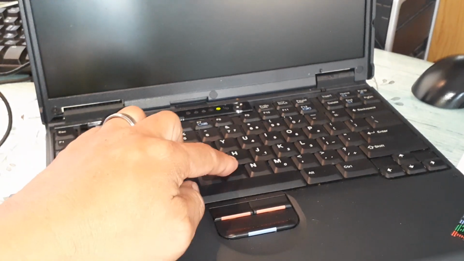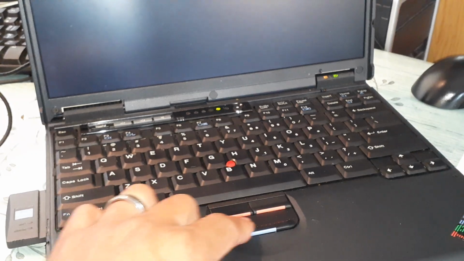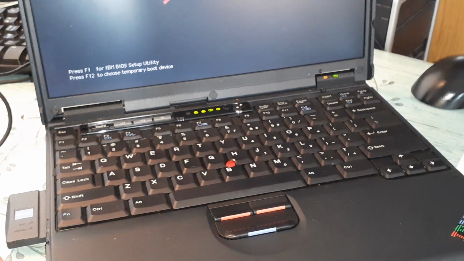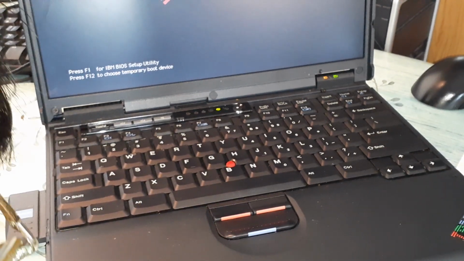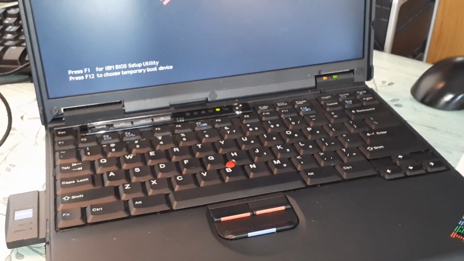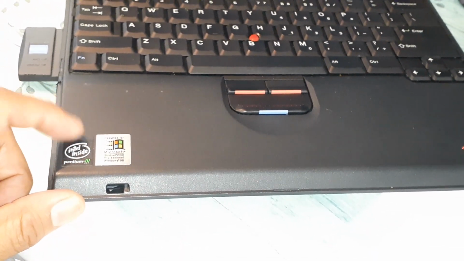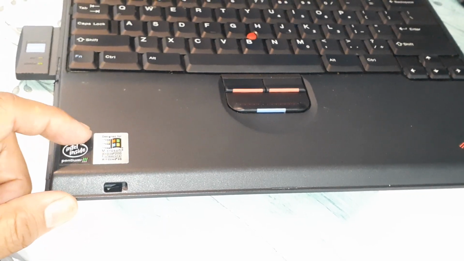Once again, it's got the little joystick pad thingy on there, and this is how the mouse works. This looks like a 3-button mouse. And the sticker on here says Windows 2000 Professional. So even though the bottom side, I don't know if you can see the sticker here, the bottom side said it was Windows 98 SE, the top sticker says Windows 2000.